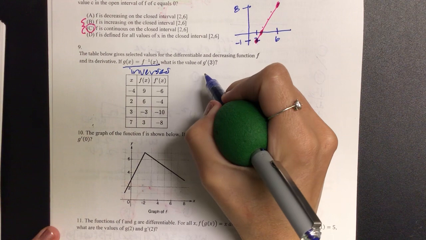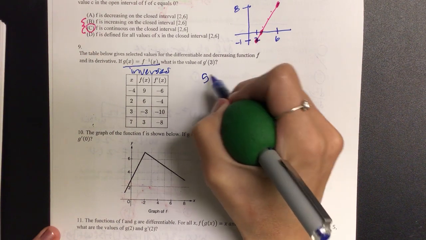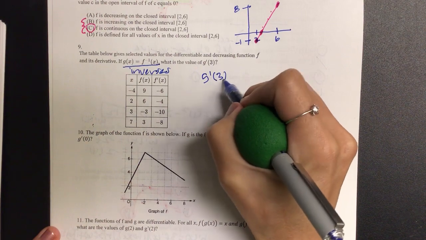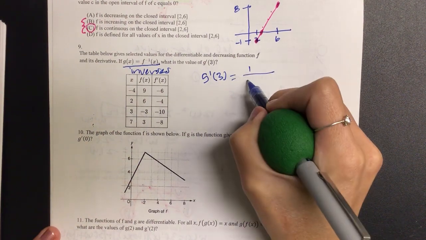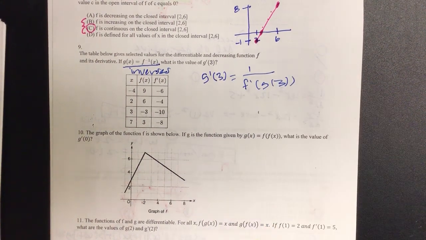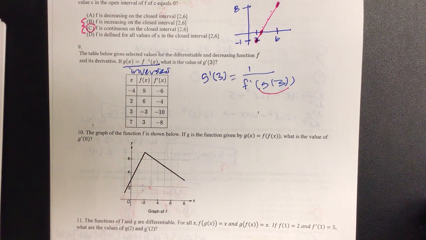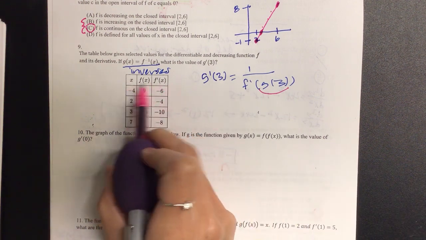So in this case, first of all, y'all should have the inverse formula memorized, right? g prime of 3 is 1 over what? f prime of g of 3. So the first thing that I need to figure out is, what is g of 3? And then we have a big problem. Do I have anything on the table with regards to the g?